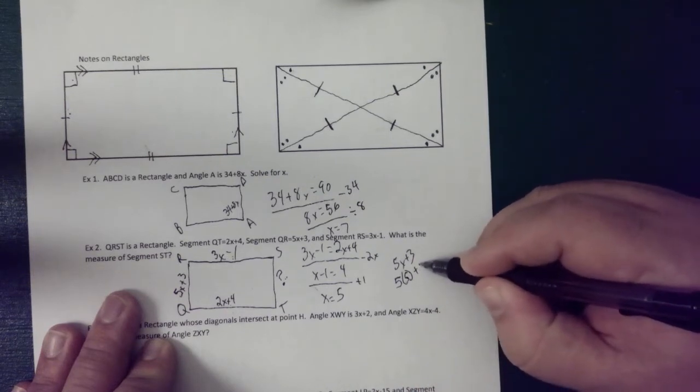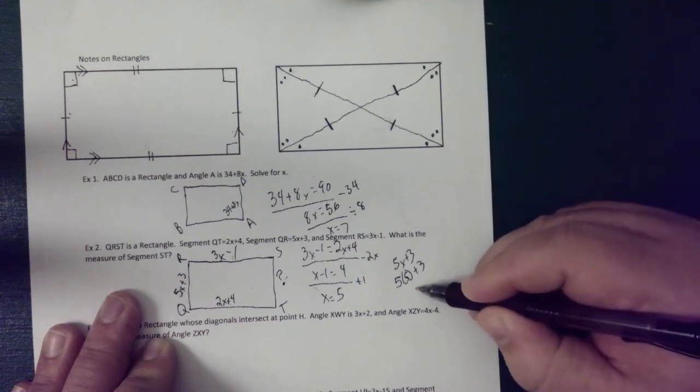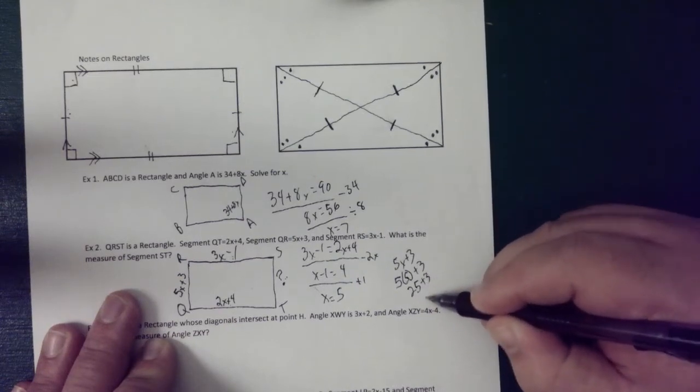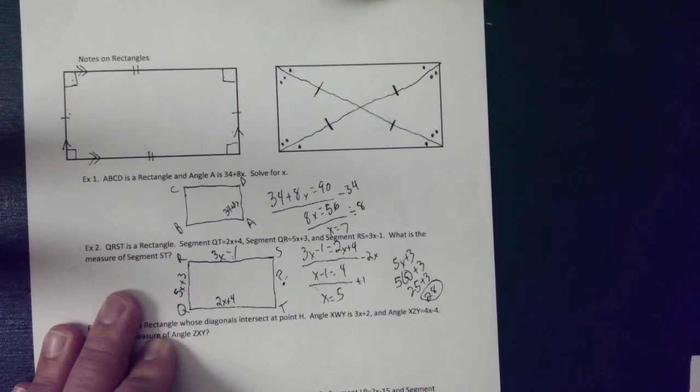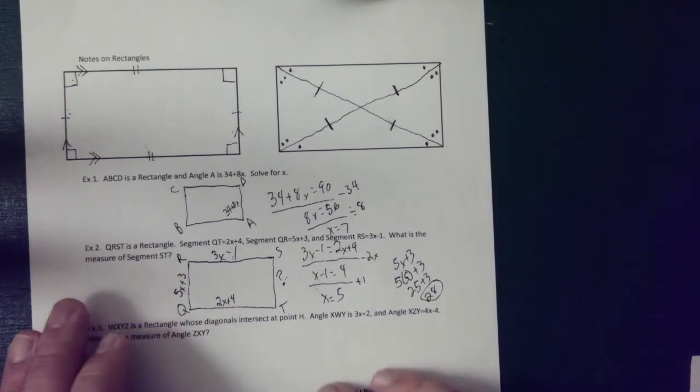5 times 5 plus 3, that's 25 plus 3, that's 28. That's the answer for that one. All right, moving up.